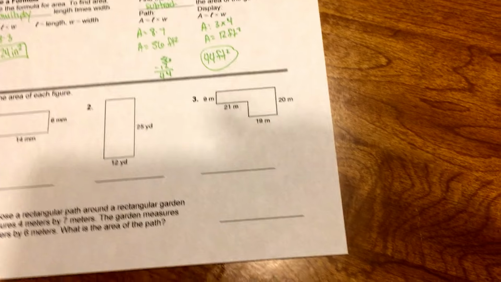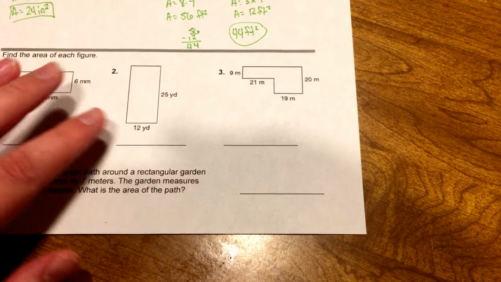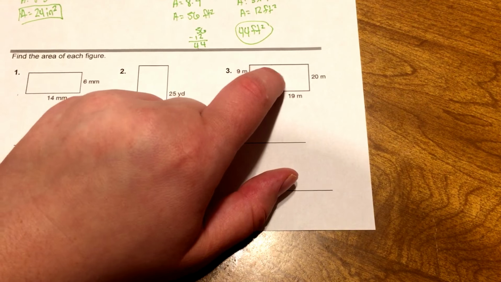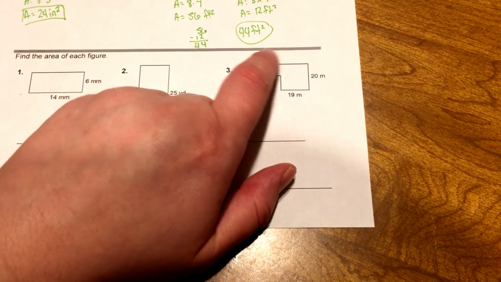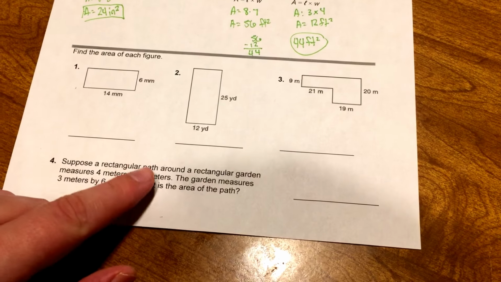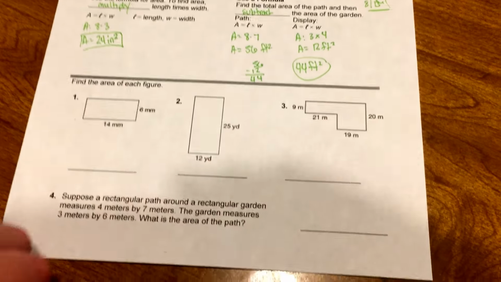So you're going to have some basic shapes to find. Here you're going to have to figure out what these lengths might be and add stuff together. Down here it's going to be very similar to the problem we just did.